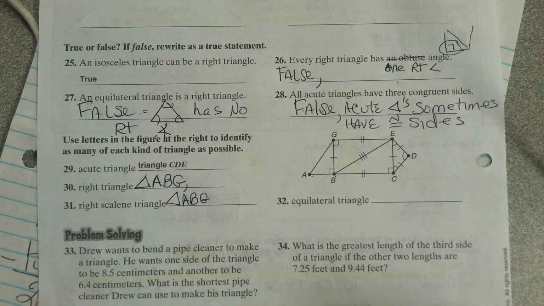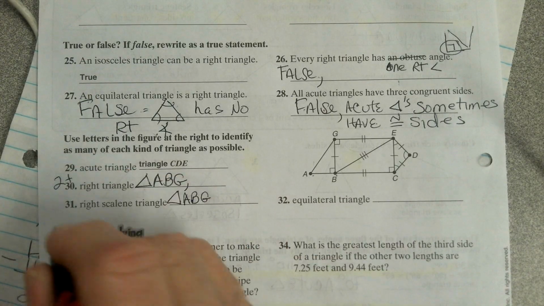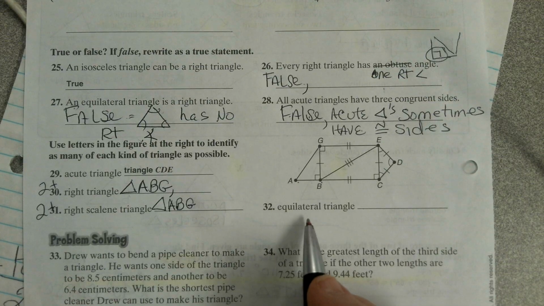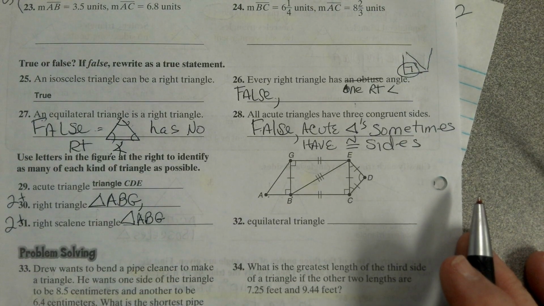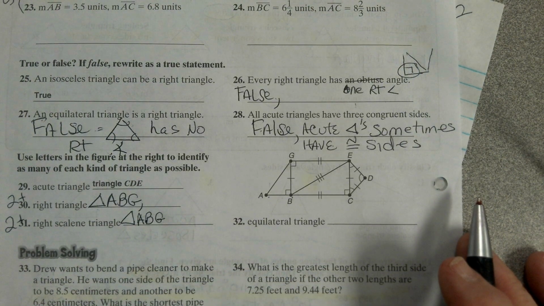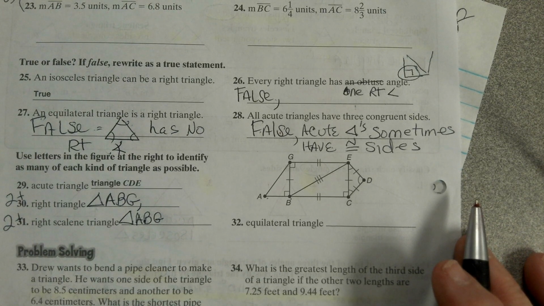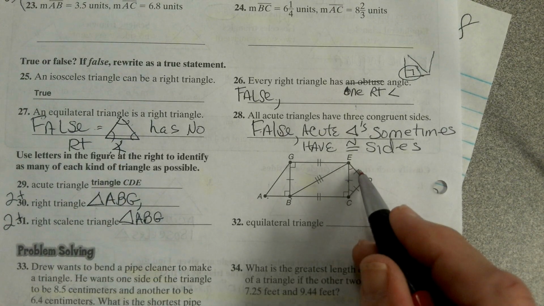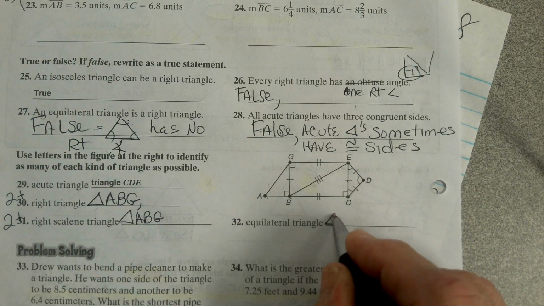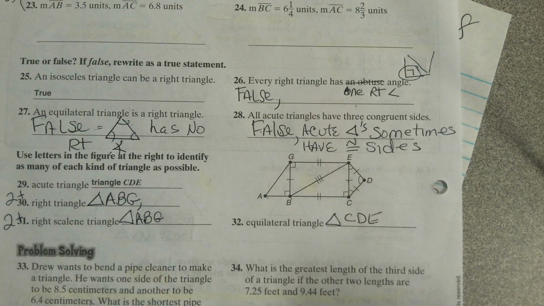And let me see if there's any more. Yes, there are actually two more. There are two more on this one. Equilateral triangle. Do you see an equilateral triangle? I see only one. Does anybody see which one is equilateral? EGC. Does anybody else see it? Noah, Edward, do you see the equilateral triangle? That's it. One notch, one notch, one notch. I don't think there's another. Triangle CDE. Okay, and that is it.